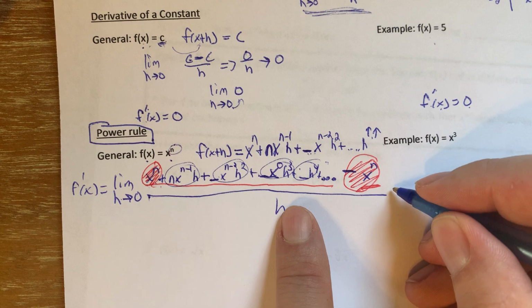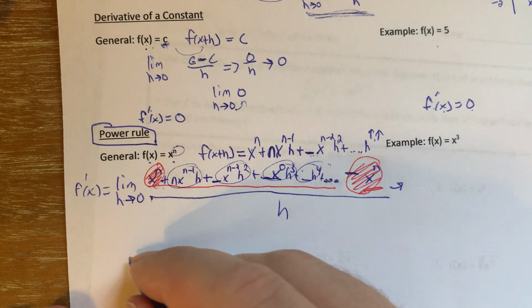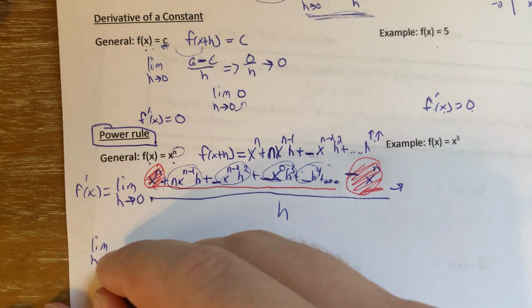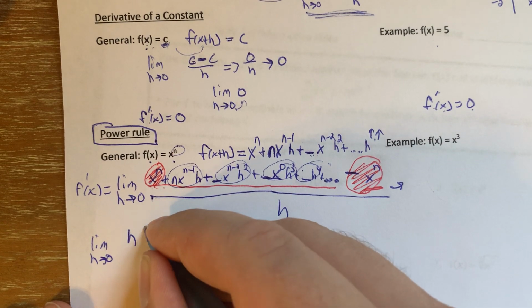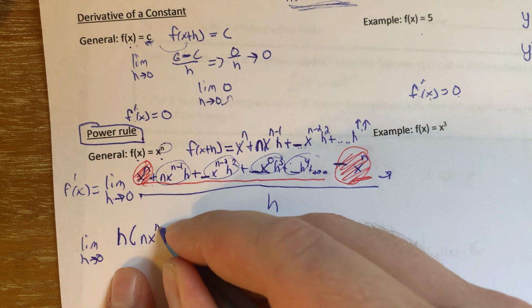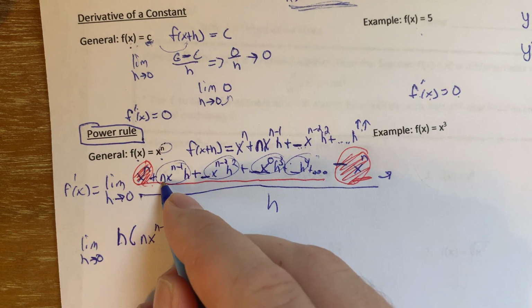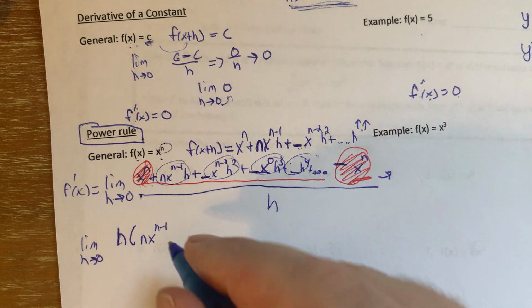We can factor out an h. I'm going to put this down here. This is the limit as h goes to 0 of h times. When we factor out an h, here we'll have n x to the n minus 1 times h will give us n x to the n minus 1 h.